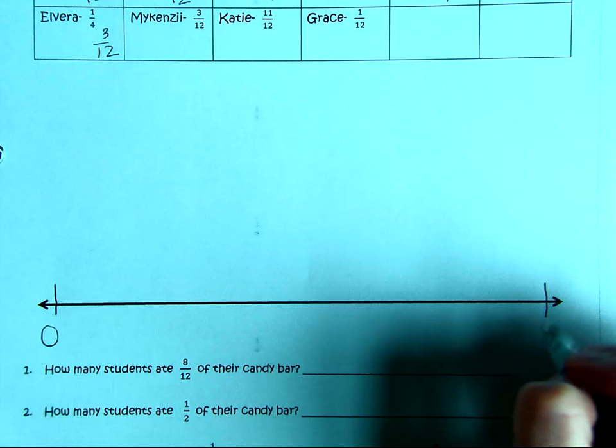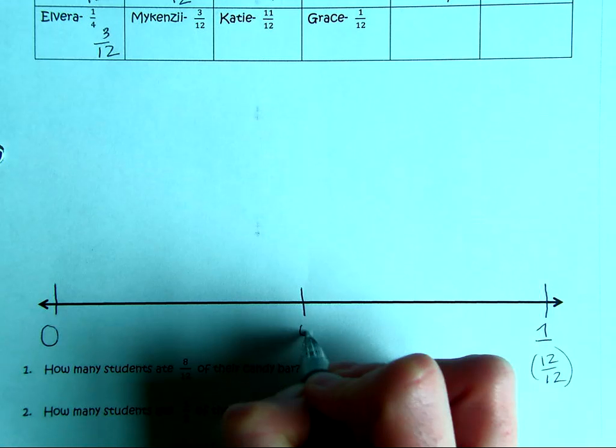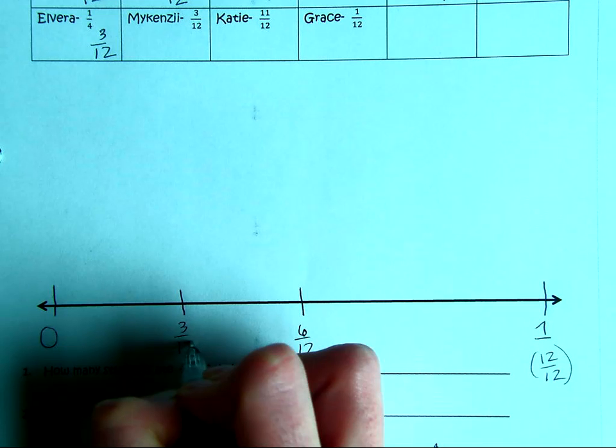Okay, I'm going to split this in half, which would be 6 twelfths. And then I'll split this section in half, which will be 3 twelfths. I'll split this section in half, which is 9 twelfths.